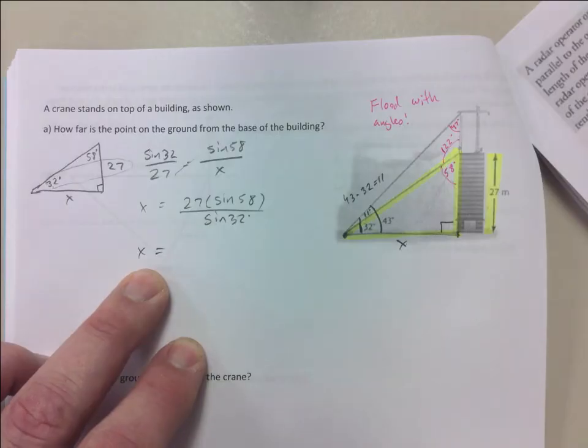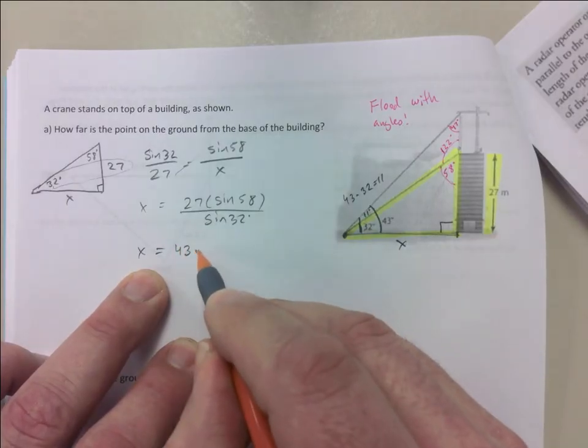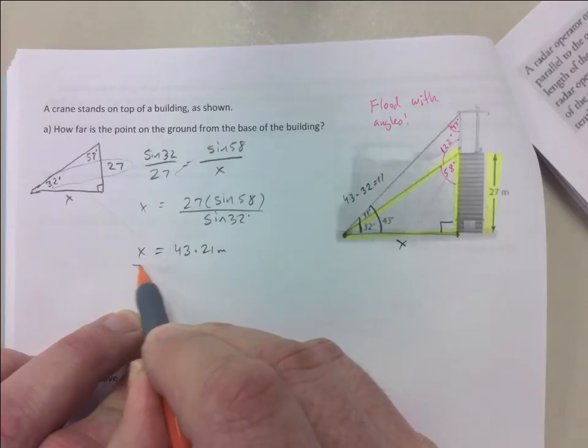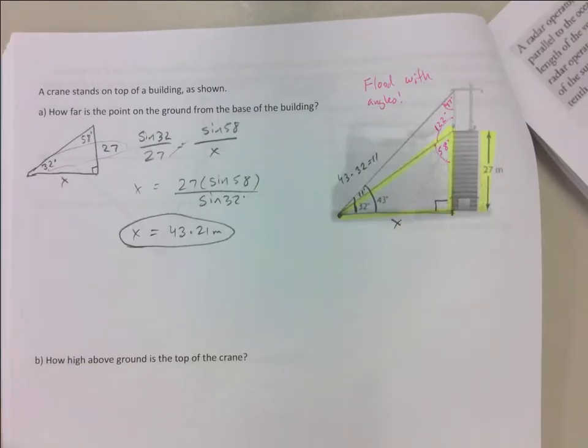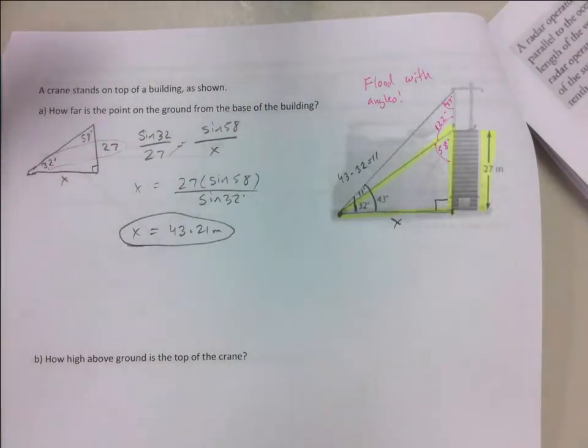So here, I'm just going to give you the answer. You get 43.21 meters. That's this part right here. So we're good. Now you have another pair, by the way, that you could use.